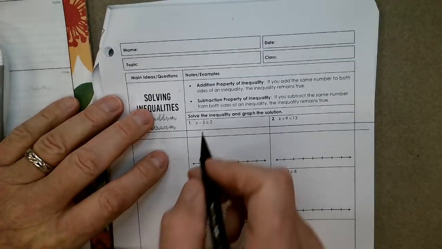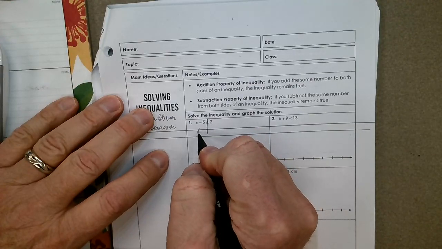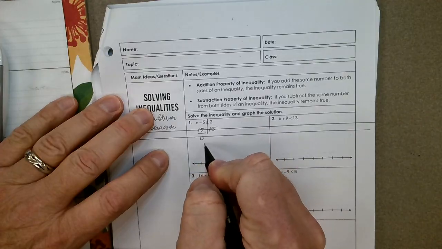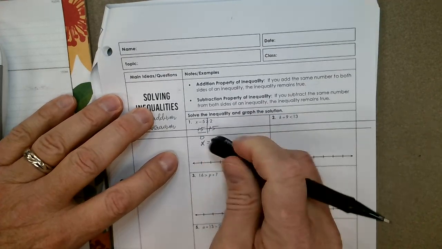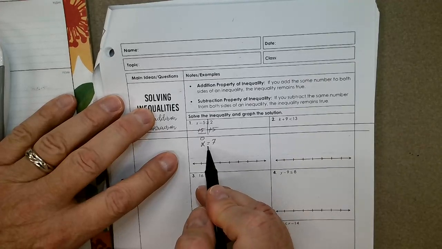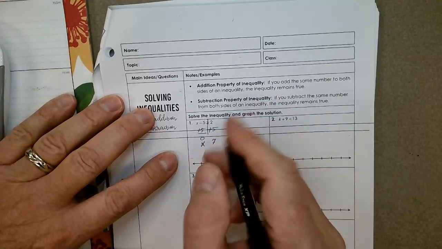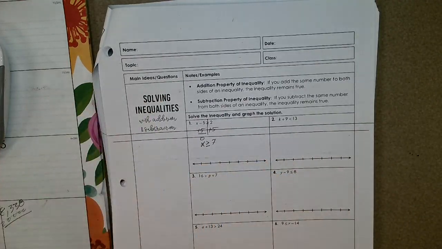All right, so let's get started here. I'm going to go ahead and balance beam here, and I'm going to add 5 and add 5. I get 0, x comes down. 2 plus 5 is 7. Now, here's the first mistake I made. I put an equal sign. I don't bring an equal sign down. I bring the inequality sign down. That's a common mistake that I'll probably make again, and that happens when you go too fast.